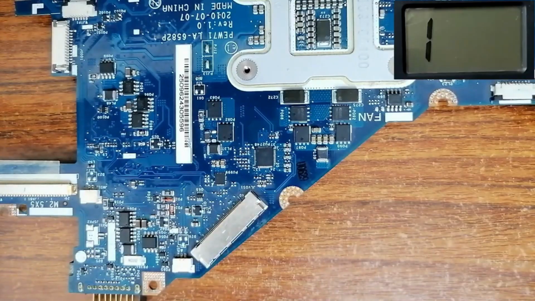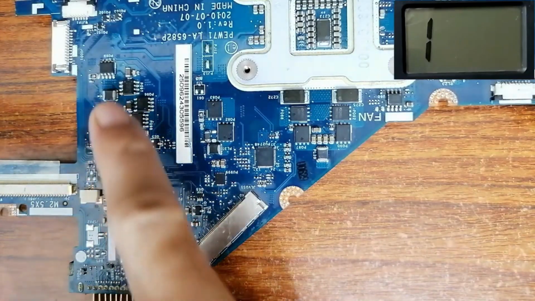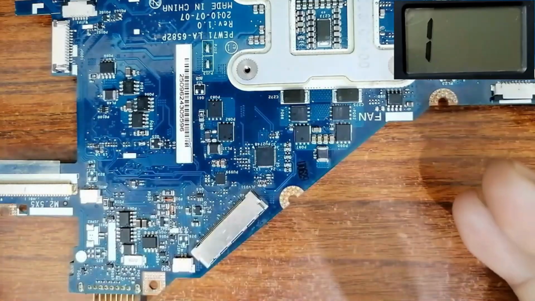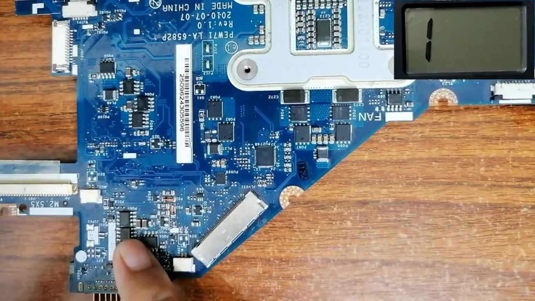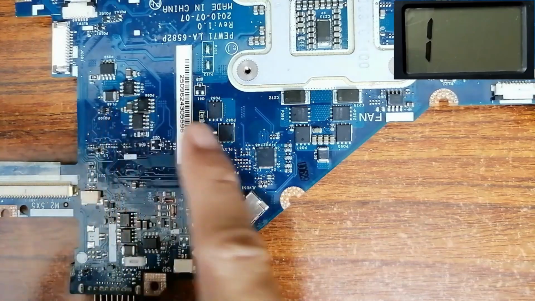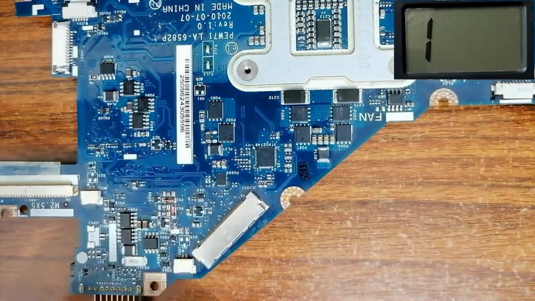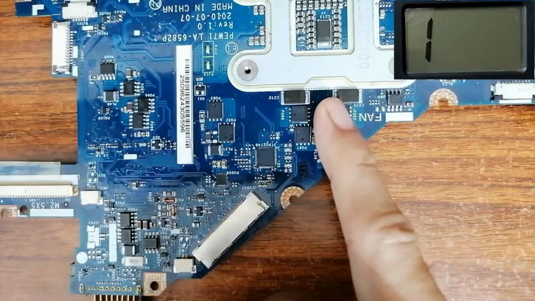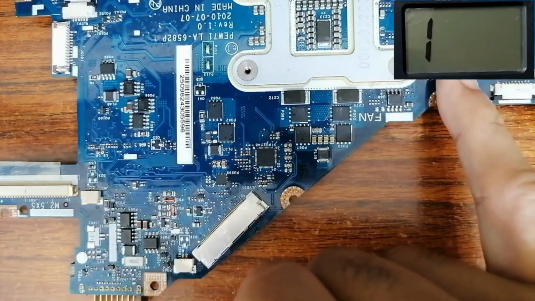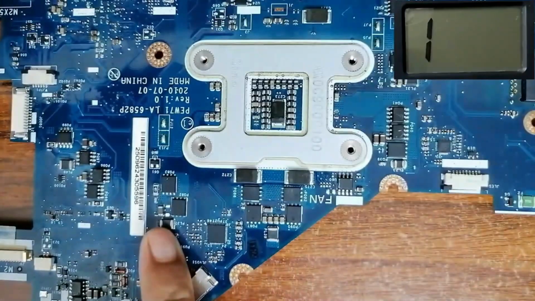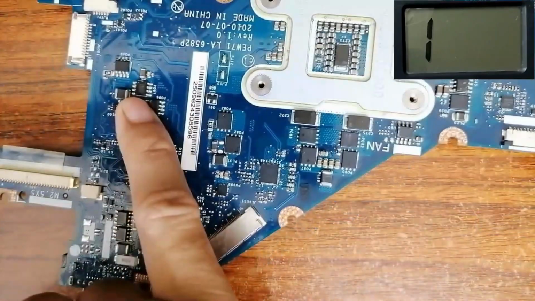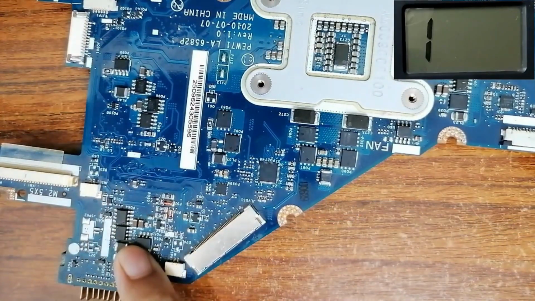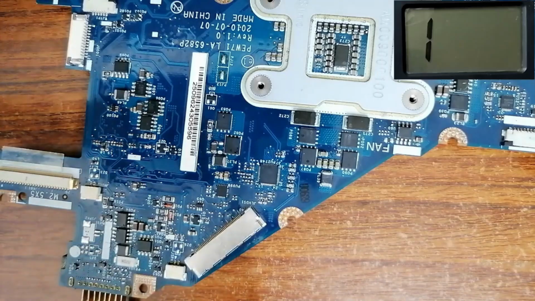Many of you will ask how I know all these circuits. Easy guys, stay tuned and I will teach you how you can spot any circuit in the motherboard and differentiate between the CPU circuit, the graphical circuit, the north bridge circuit, the memory circuit, the 3V 5V circuit, the charge IC circuit, etc. Please stay tuned.